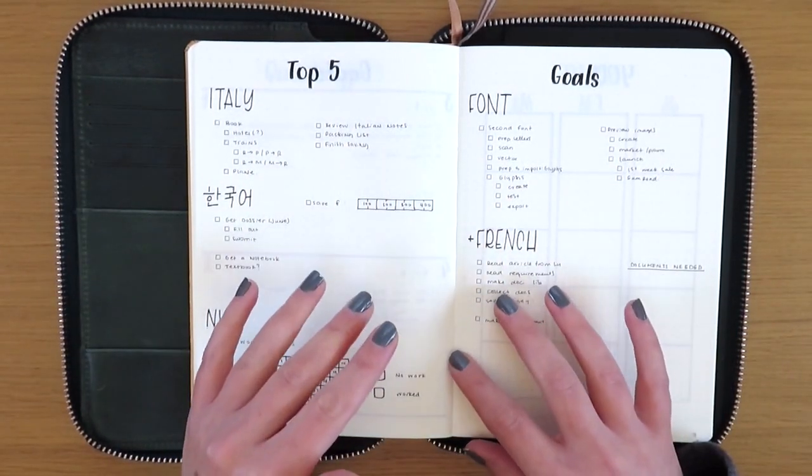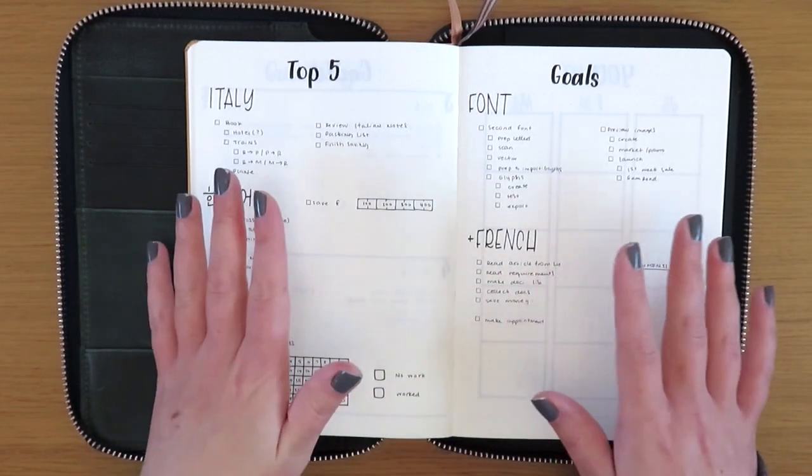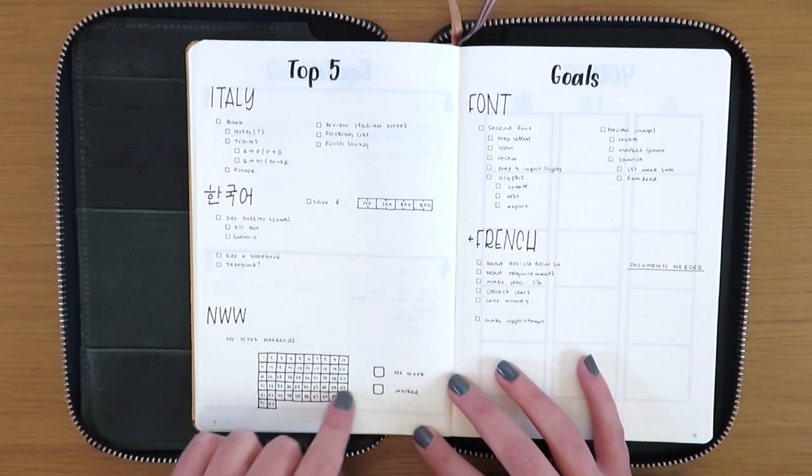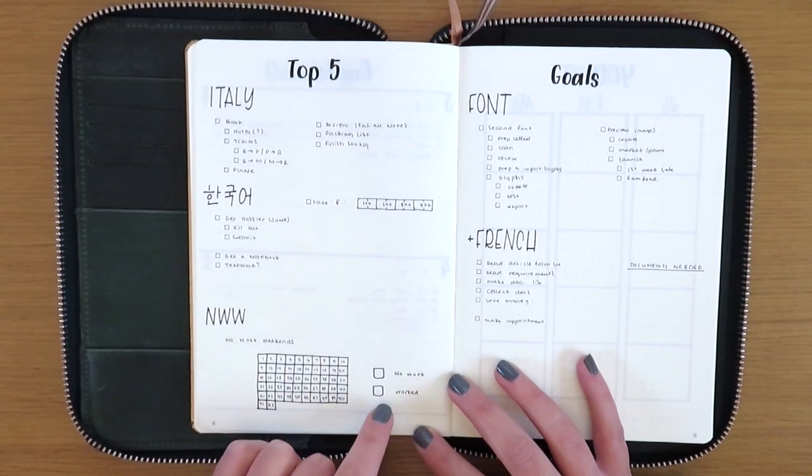I just have a couple of things that might need to get added as I think of things, but I do have some space left over. And then for my no work weekend, I did go ahead and just do this little grid, and what I'm going to do here, this is going to be my legend.